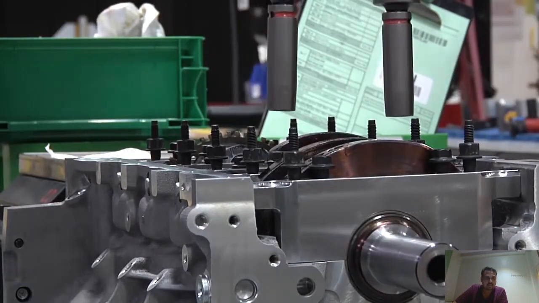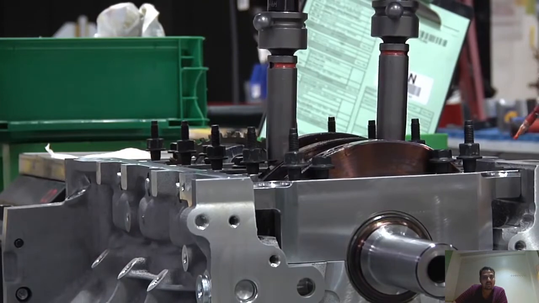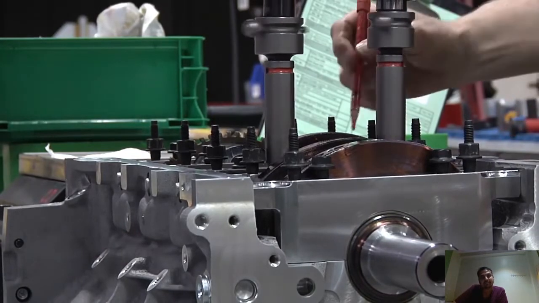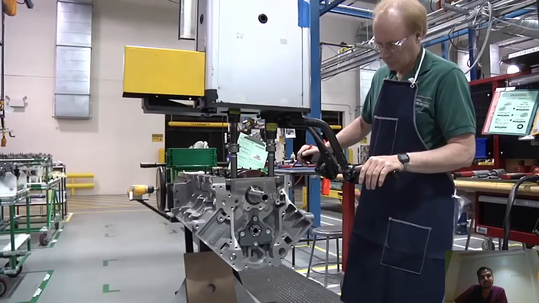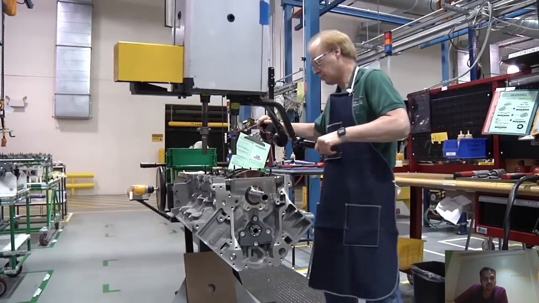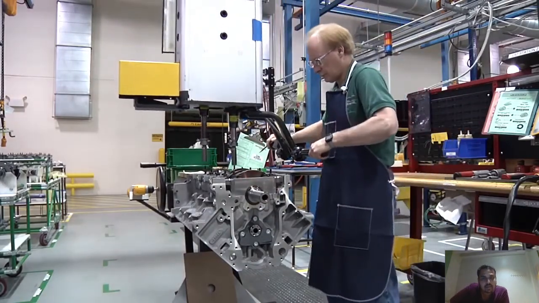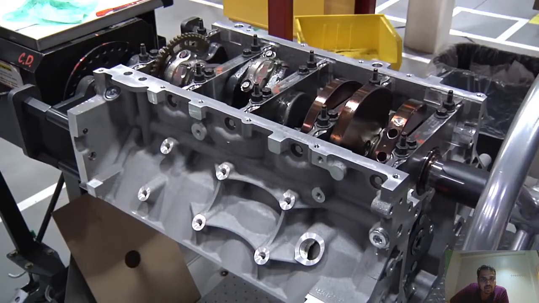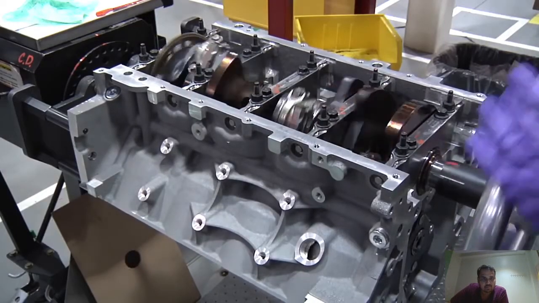See, the design of the crankshaft is different over here. Chevrolet is one of the major engine manufacturing companies in the US.